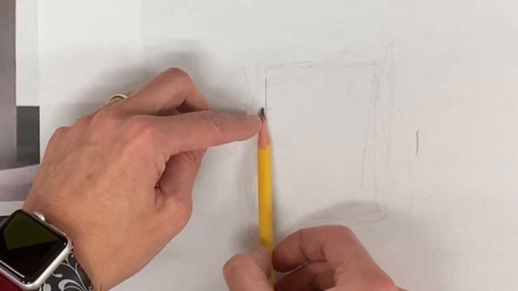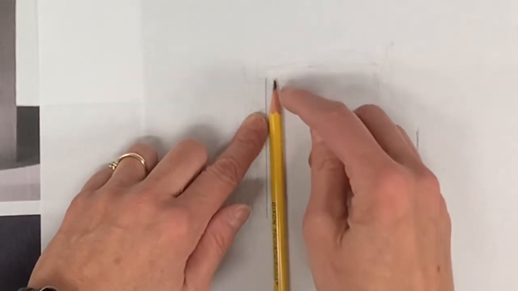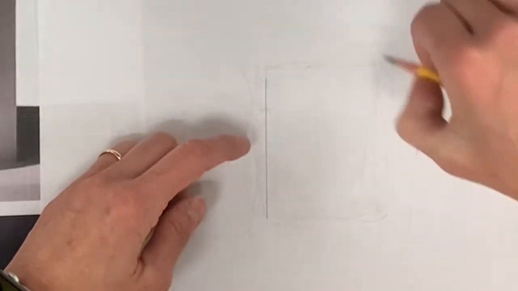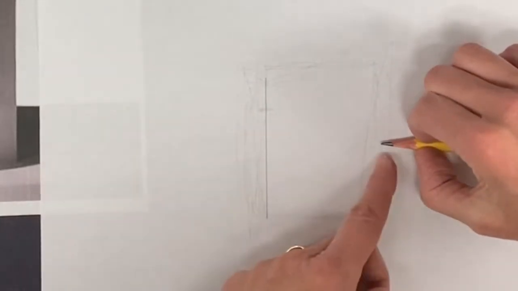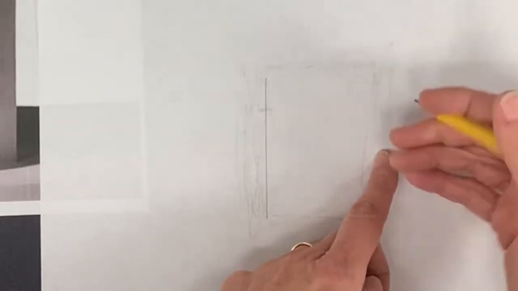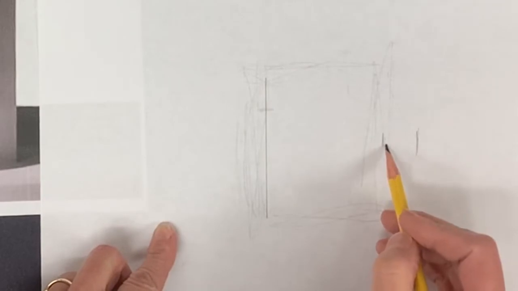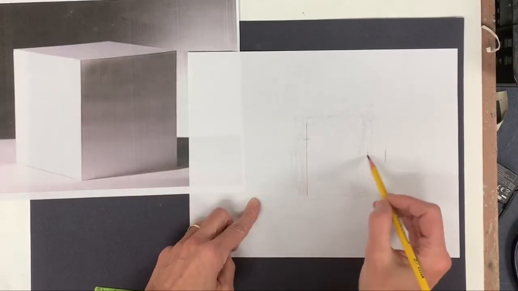Okay, so I'm just going to give myself a very light line. So from there to there is that amount, which is a little bit less than a fourth. I put that there, put my finger here so I can make a mark. From here to here is going to be the length, in proportion to this, of this space.